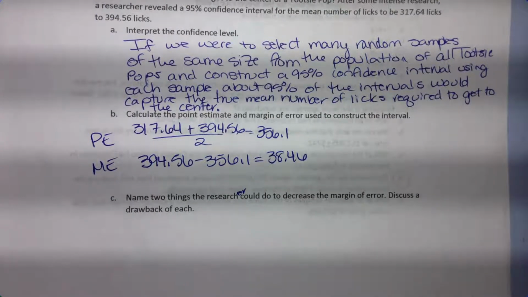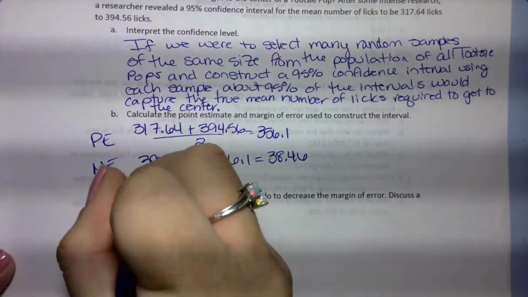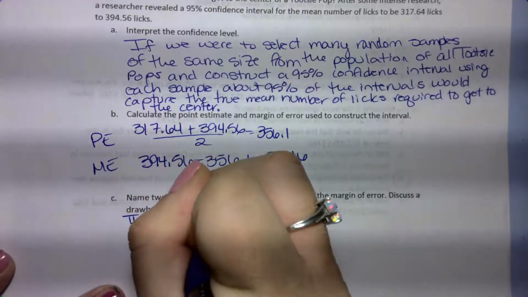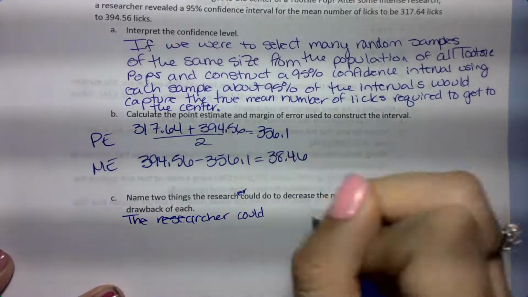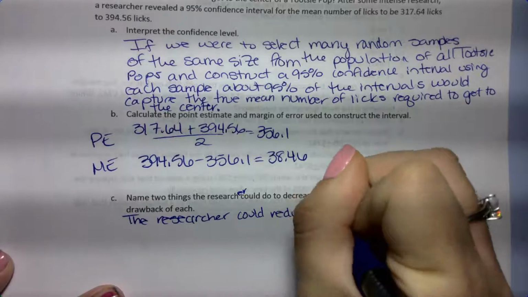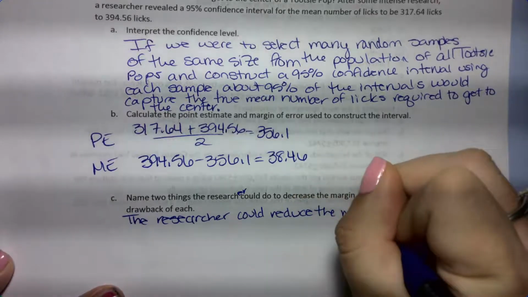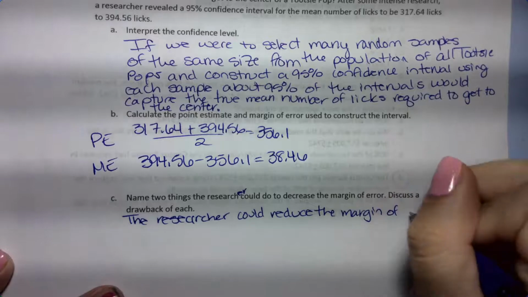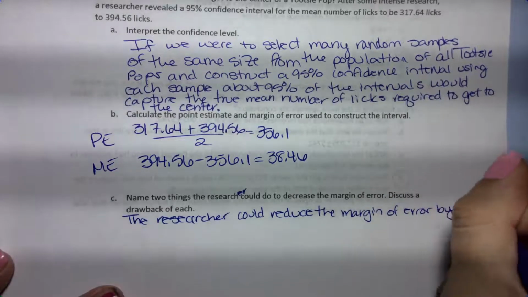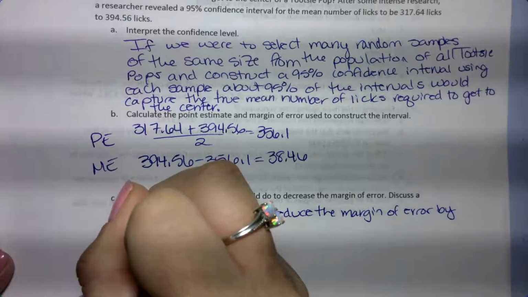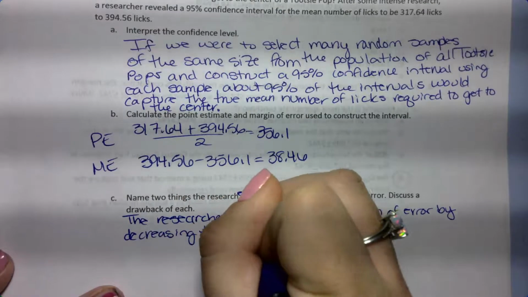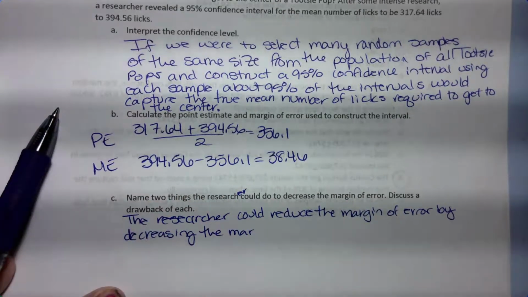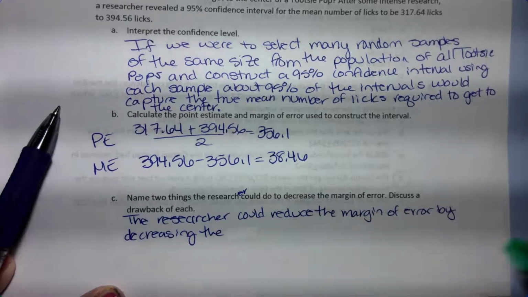So the researcher could reduce the margin of error by decreasing the confidence level.